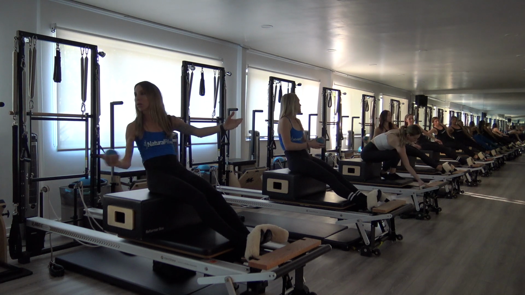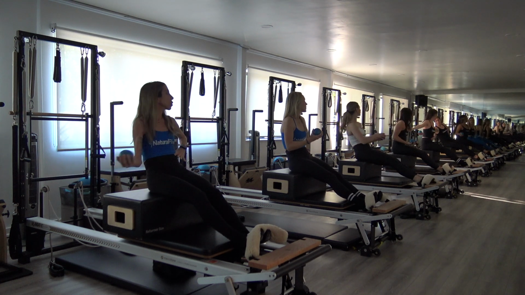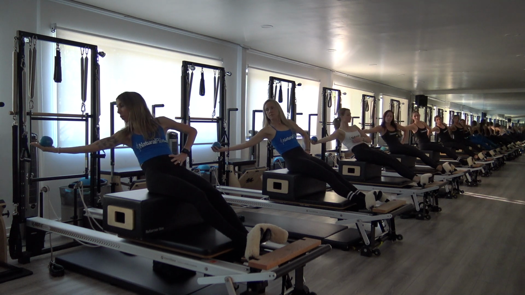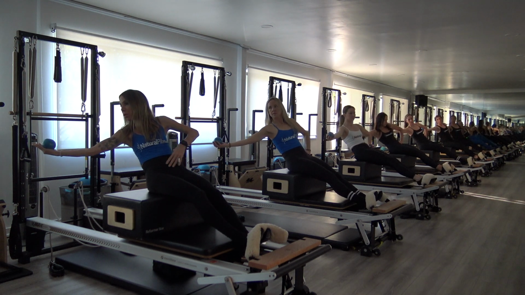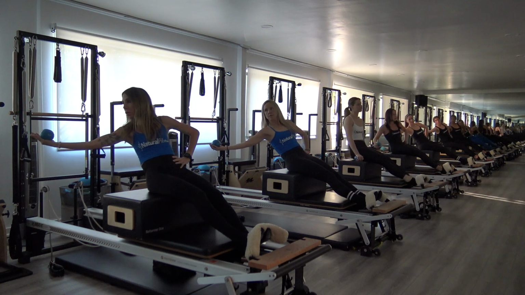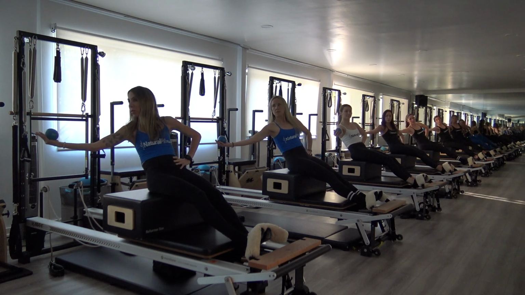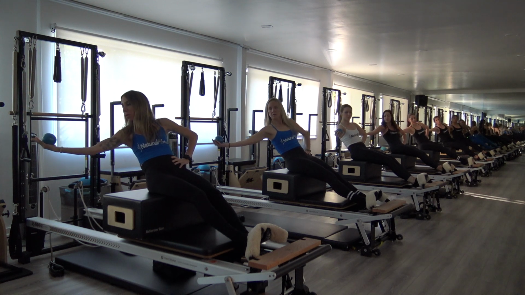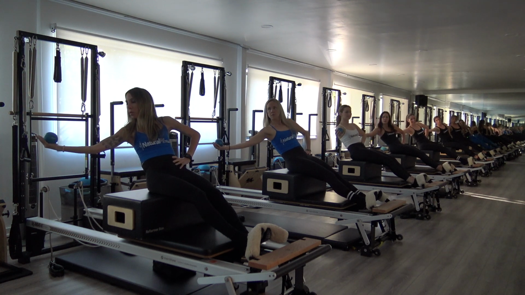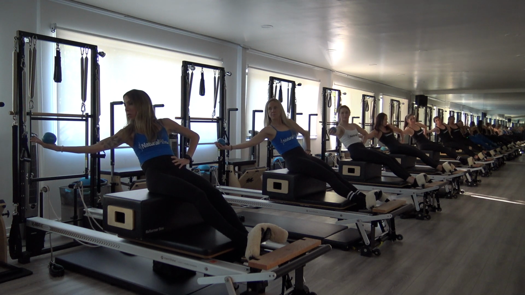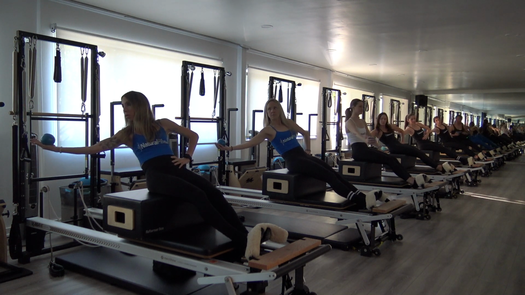Let's put the left hand on your waist, everybody. Inhale to come up an inch. On exhale, reach out. Little pulse for 10. Little pulse, leaning on that right hip for 9. Squeeze 8 and 7. Squeeze 6, 5. Exhale 4, 3. Exhale 2. Let's do 5 more. Exhale 5.